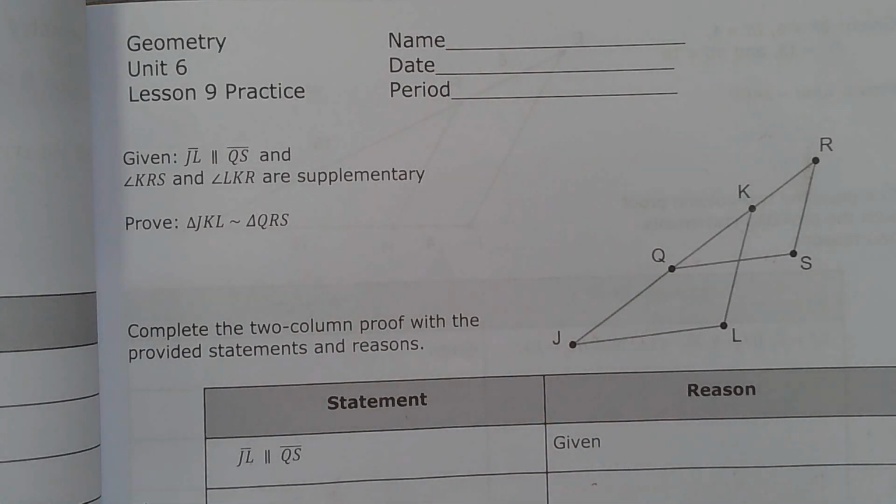Alright, so we have section 6.9. This one's just more proofs, just with a little bit more blanks in it. It has some fill in the blank stuff and drag and drops, but I'm going to fill them out if they don't have them.